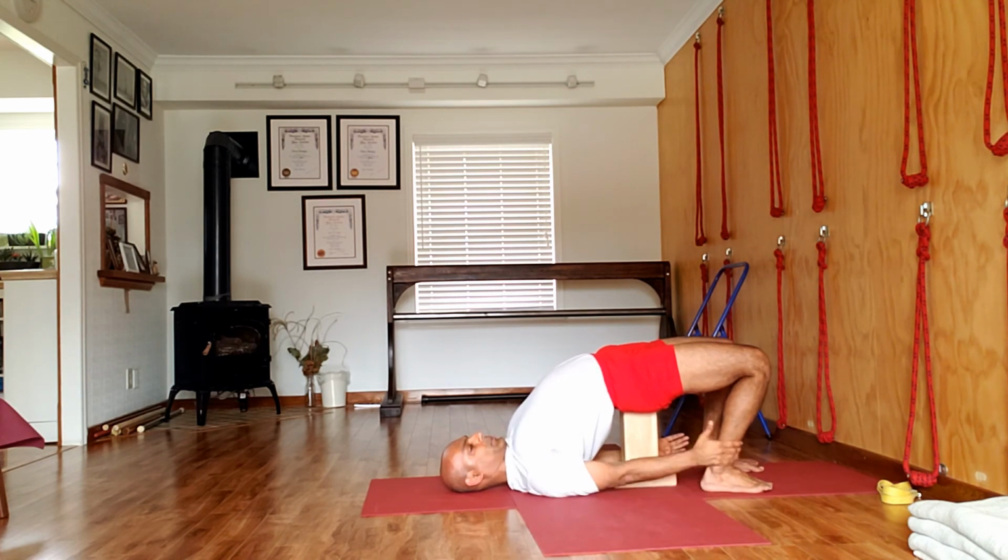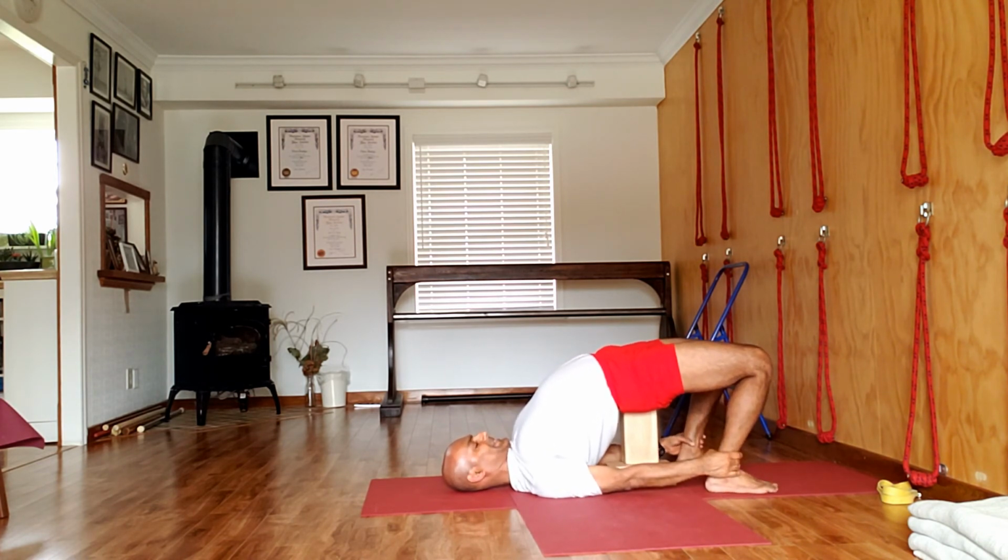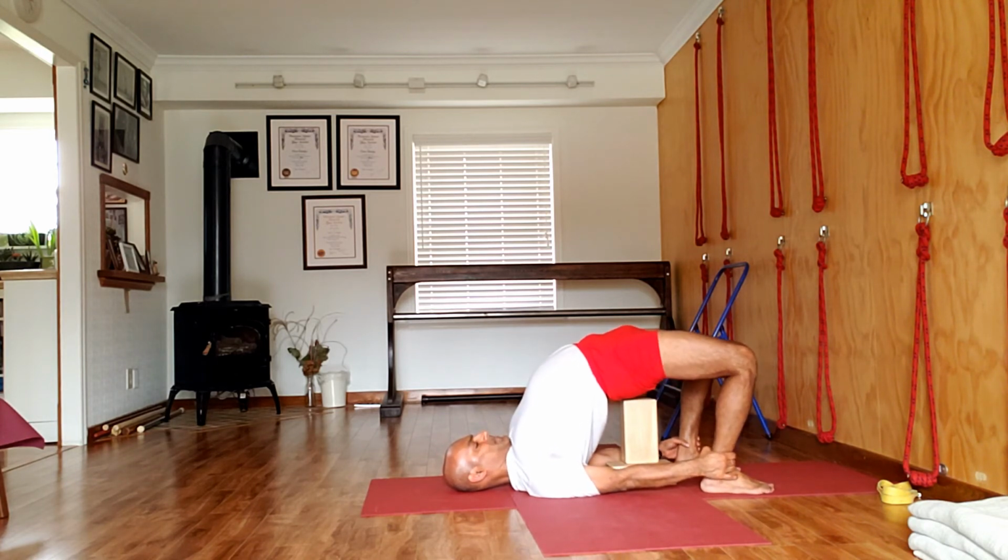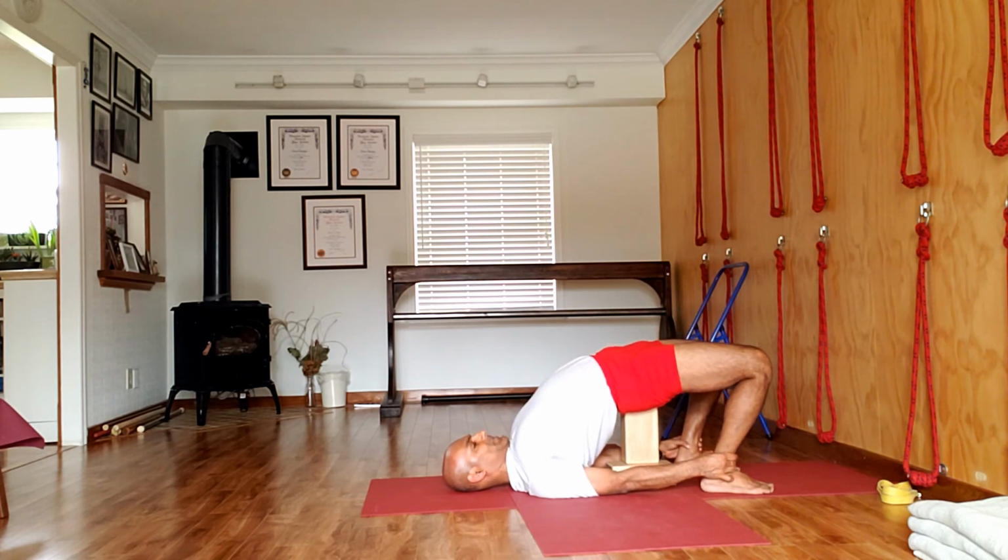Now I ask you to catch like this. And then you can start lifting up further. So now I am not touching the brick, I am lifting away from the brick like this. Can you see? Hold this. When you get tired, release on the brick.